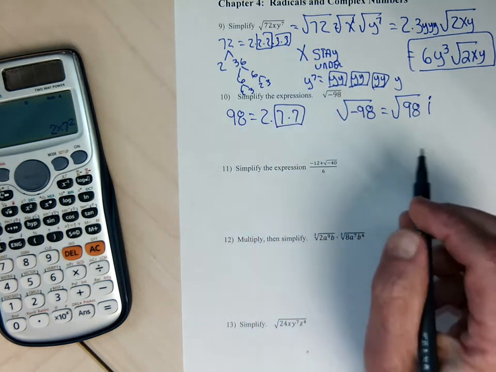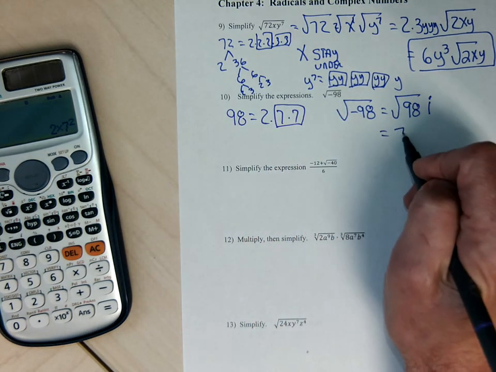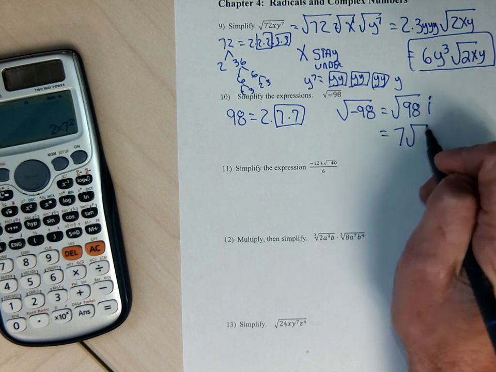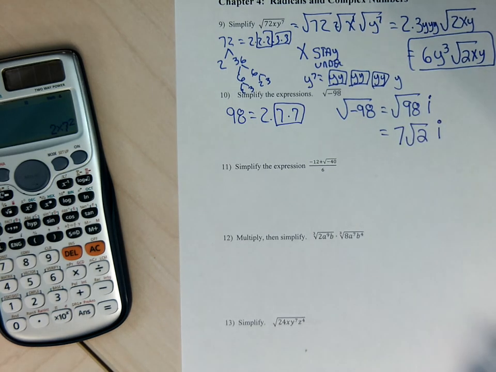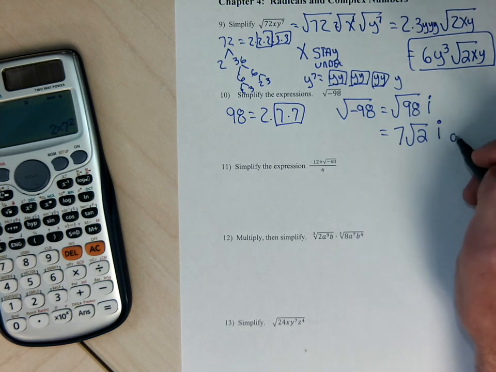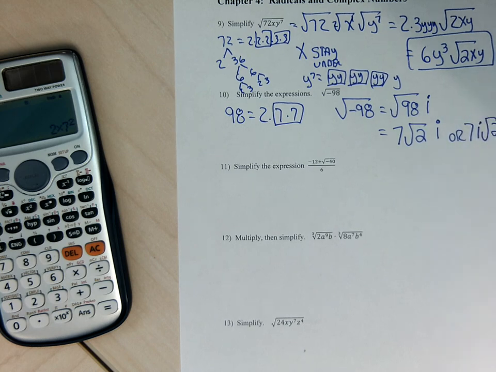It's a square root, so anytime I get two of a kind, I get one of those out front. The single stays under, so the square root of 98 has a 7 in front of the radical and a 2 under the radical. That's the best answer, but I could have written this as 7i square root of 2, and it equally would be correct.